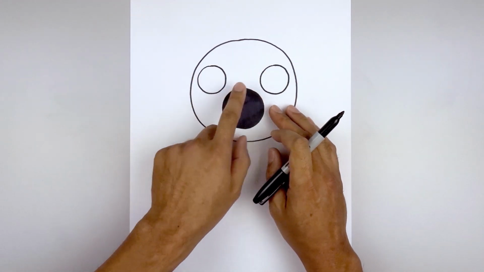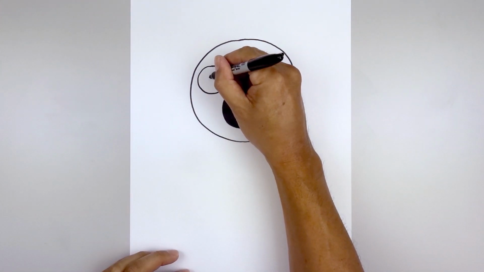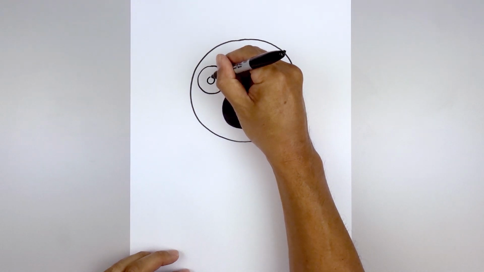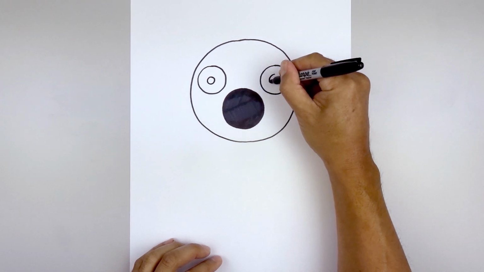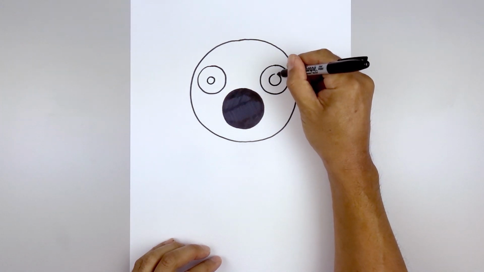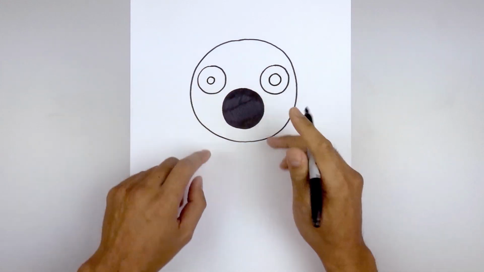And now we'll add in the pupils. Let's start with the one on the left. We're going to draw a small circle right in the middle. And we'll draw a slightly larger circle on the right side. Going all the way around, and then back up. And then we'll fill the outside of the eyes in black.